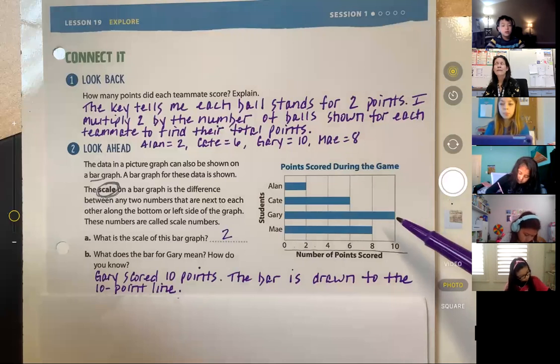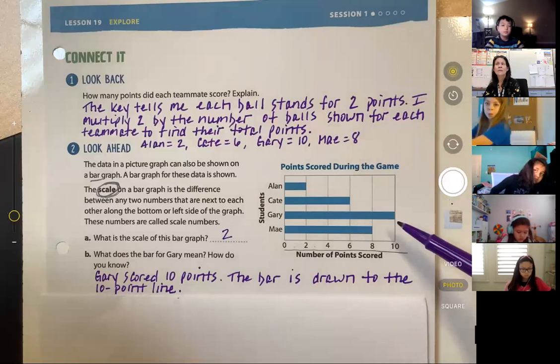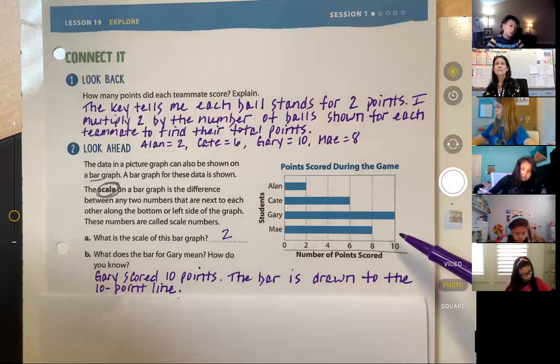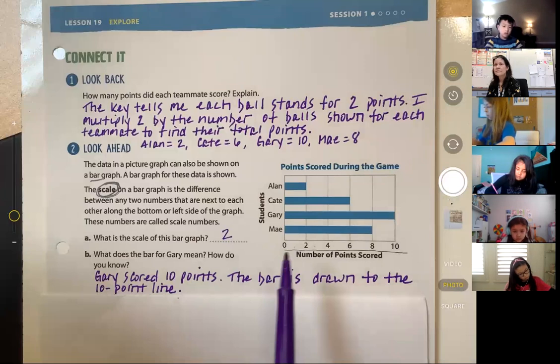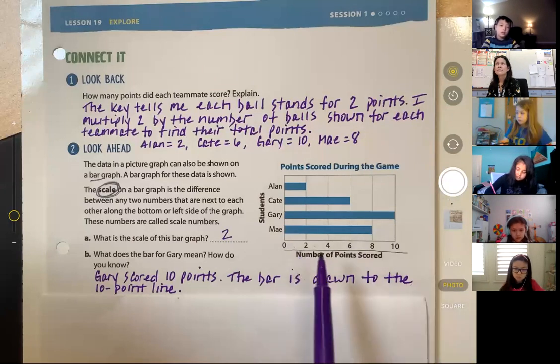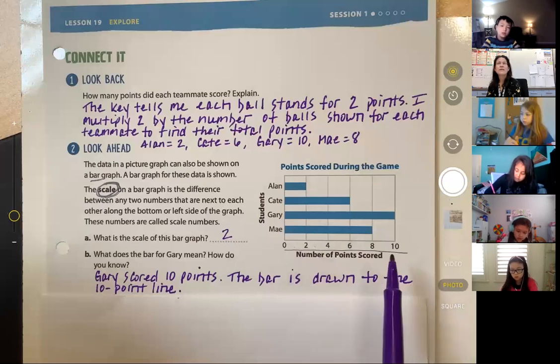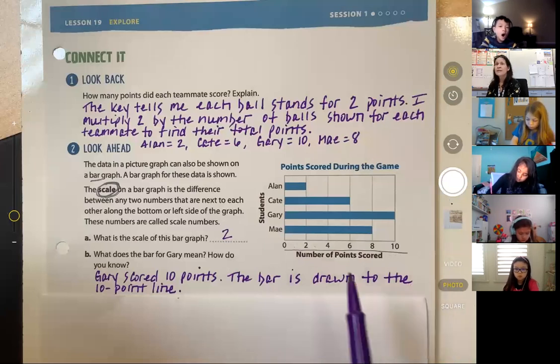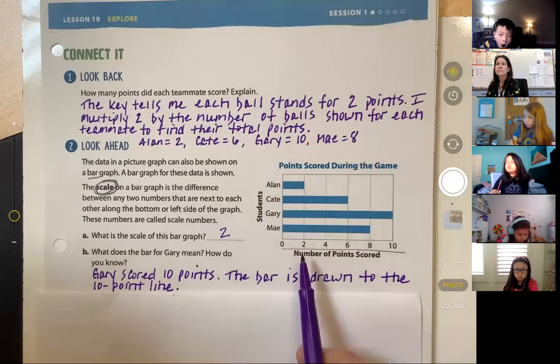The bar graph is simply the bar drawn out to 10 points, and the scale is in increments of 2. So if you were to relate this, for example, to the picture graph, instead of this 2, you'd have a basketball.